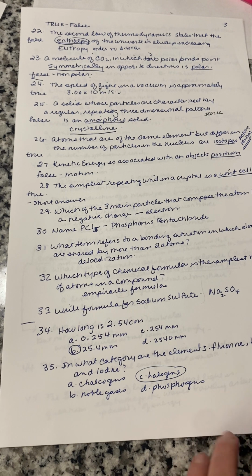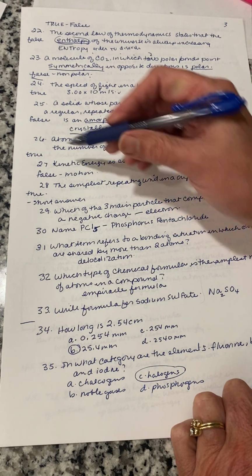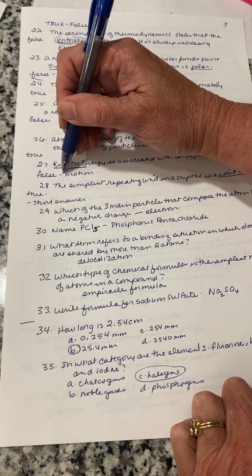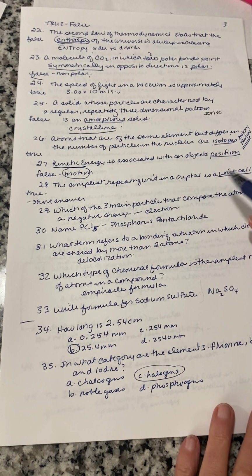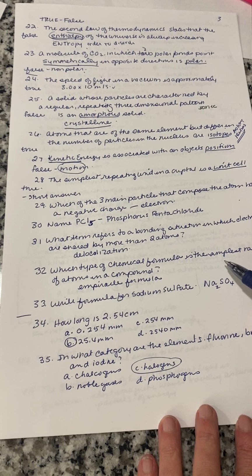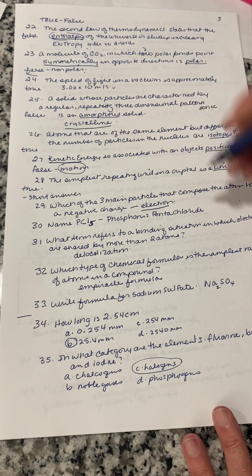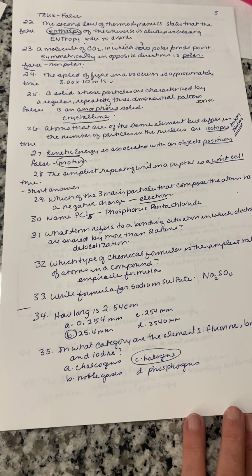The kinetic energy is associated with objects' position. No. Position, no, that's potential. Kinetic energy has to do with motion. The simplest repeating unit in a crystal is a unit cell. True, we just had that. Short answer is 29. Which of the three main particles that compose the atom has a negative charge? I hope you know that electrons have a negative charge and the protons are positive.